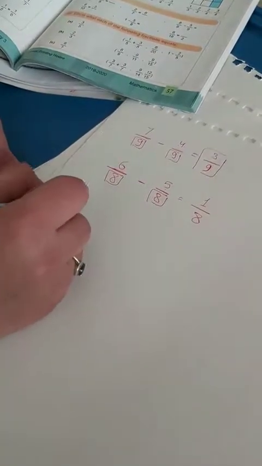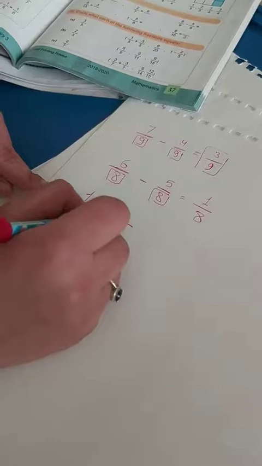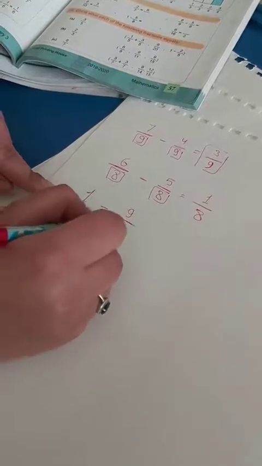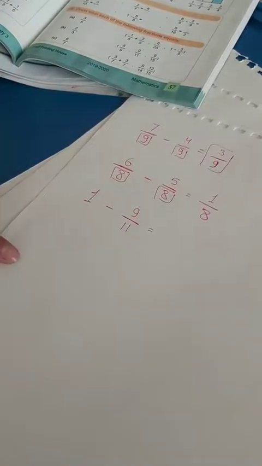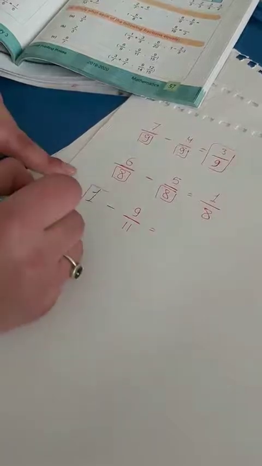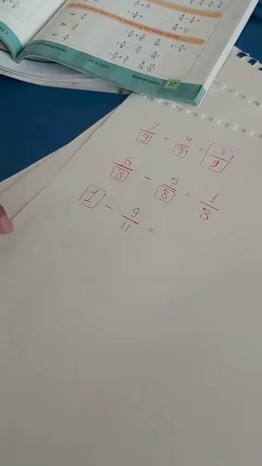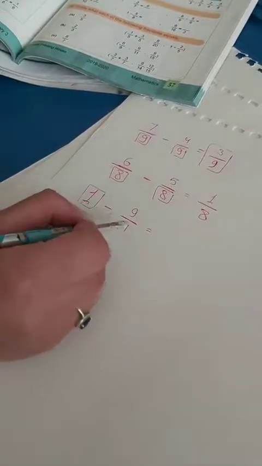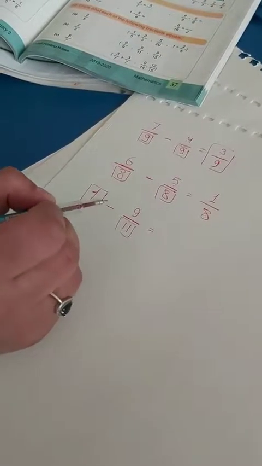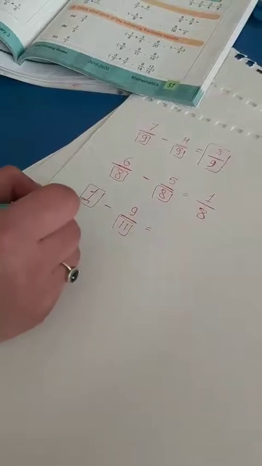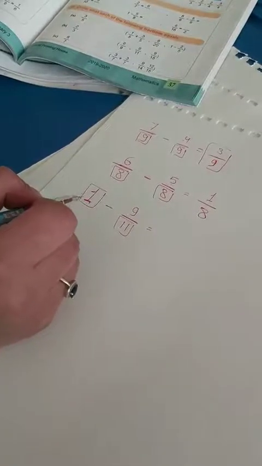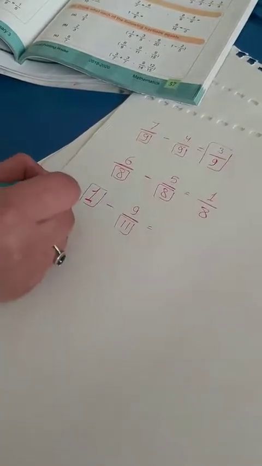I have here 1 minus 9 over 11. What should I do? Here I have a whole number. At first I must convert it into a fraction. So 1, look at the denominator because I must have the same denominator. So convert 1 into what? I have to convert 1 into a fraction with denominator 11.